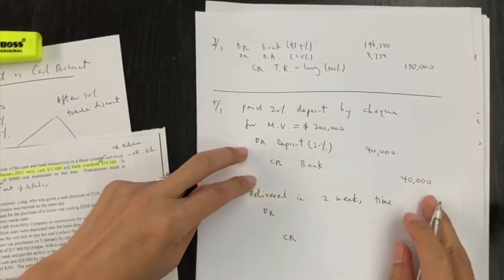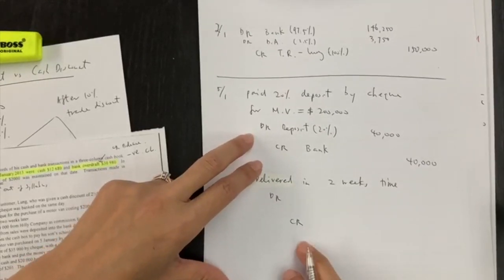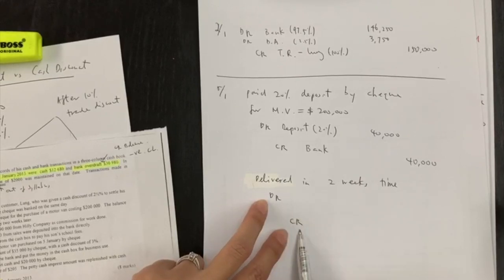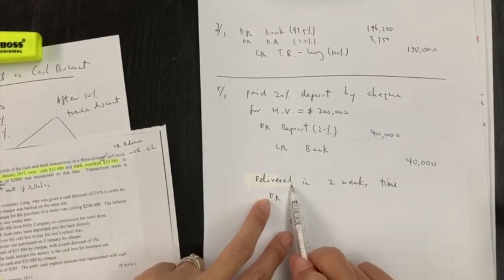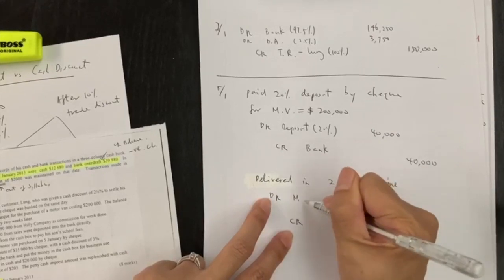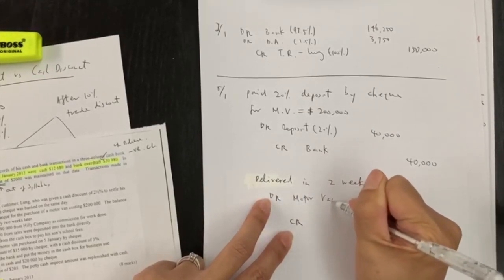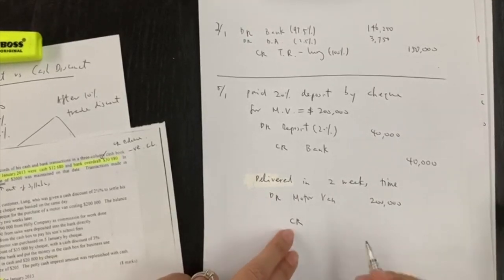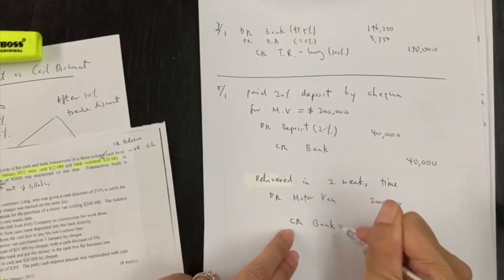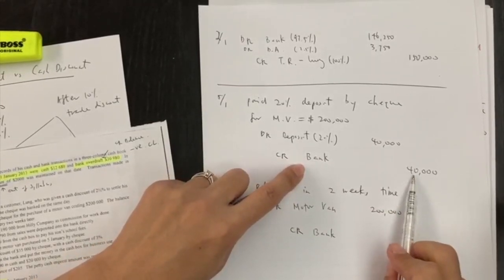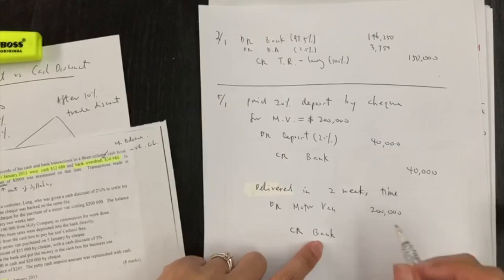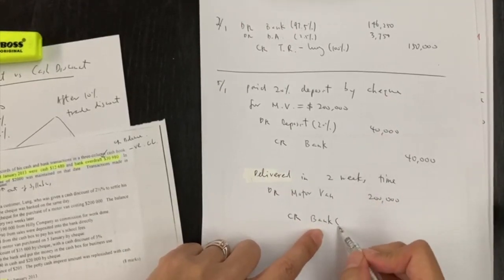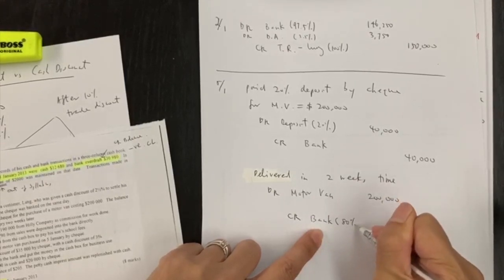Okay, so when are we going to debit motor van? That is when we have the motor van received. So later on, let me show you the double entry. Later on, after we have the motor van received, we debit motor van, and now the cost is 200,000. Okay, we still need to pay money later on. Why? Because we don't pay enough before. We only pay 20%. So here, do we need to pay 20% after we receive? No. Do we need to pay 100%? No. We only need to pay the remaining parts.